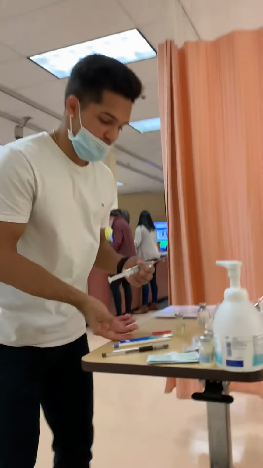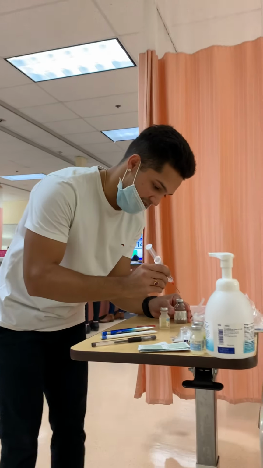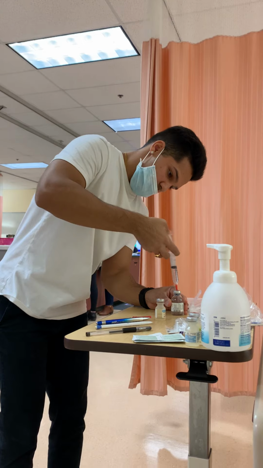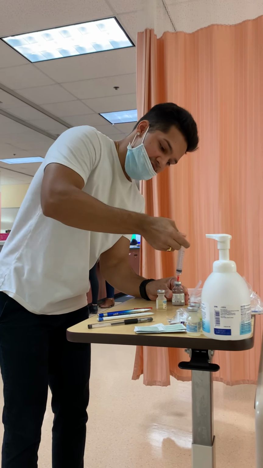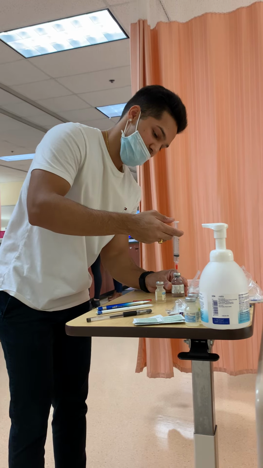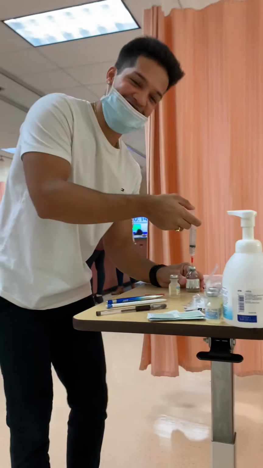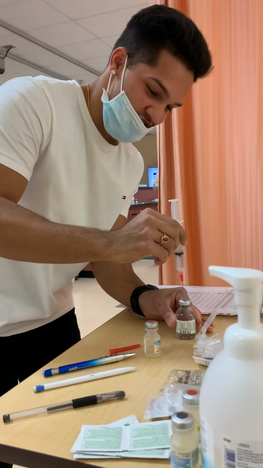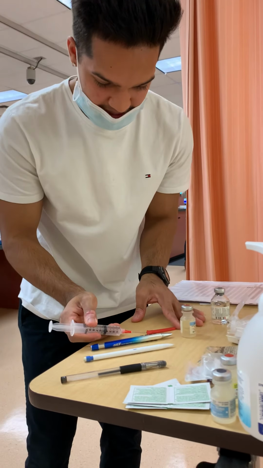Now I'm going to be injecting that right into my medication vial, and I know the top of my medication vial is clean because I wiped it already. I'm injecting it into my 2 gram vial because that's what the parenteral drug monograph says. Now I'm going to let the air drop back, and once I let the air drop back, I'll just scoop this.